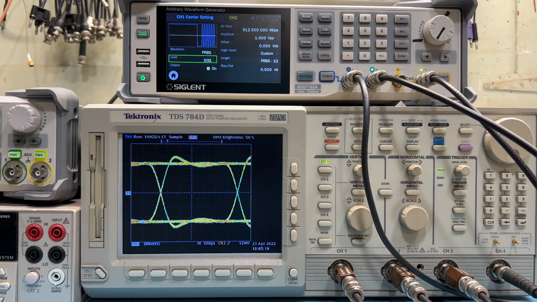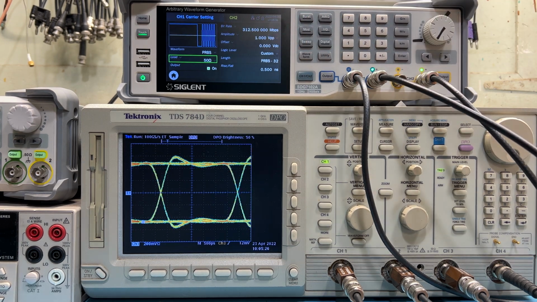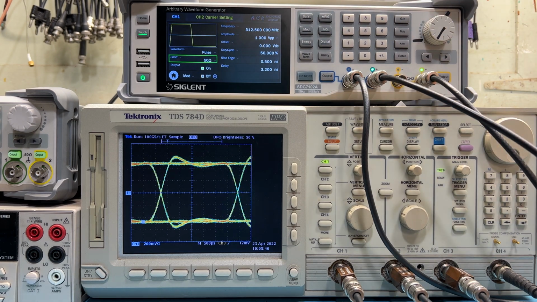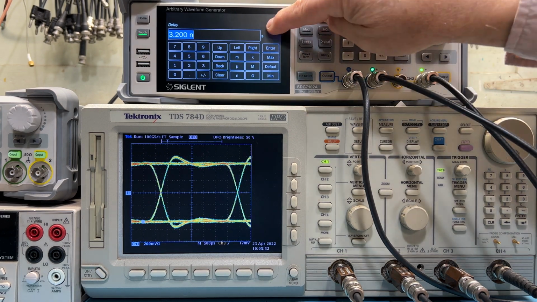So here I have another pseudo-random bit sequence eye diagram example. On channel 1, I'm putting out the pseudo-random bit sequence at 1 volt peak to peak and 312.5 megabits per second, which is the highest data rate this will put out. On channel 2, I have a square wave at 312.5 megahertz, and I'm syncing off the square wave. And then I'm varying the delay on the square wave.